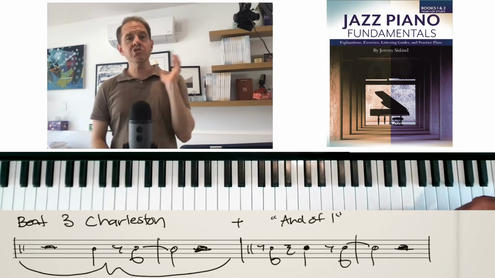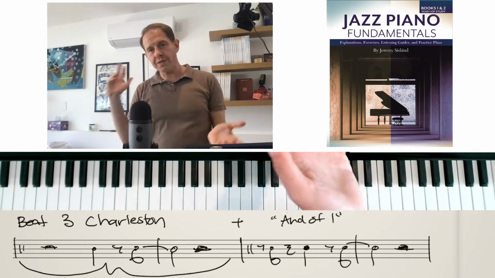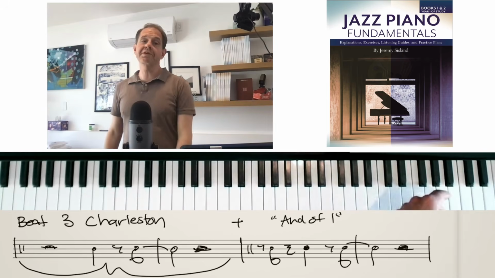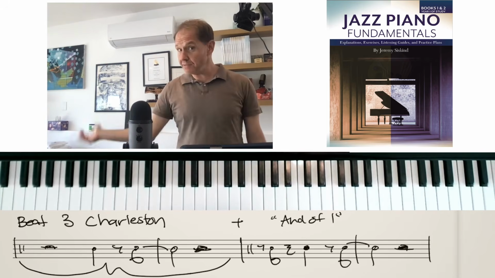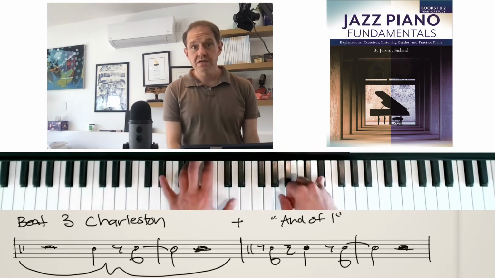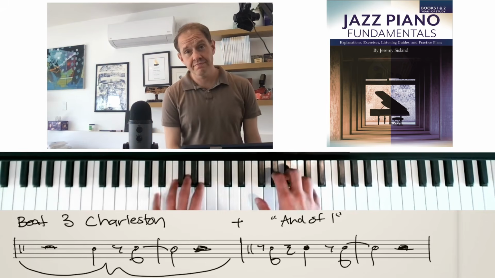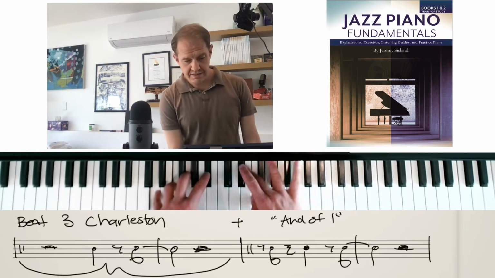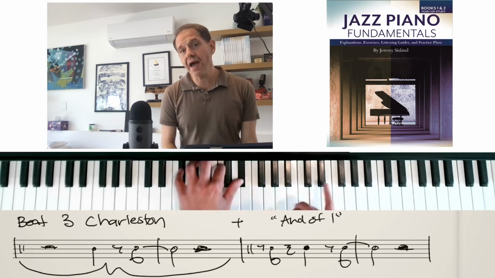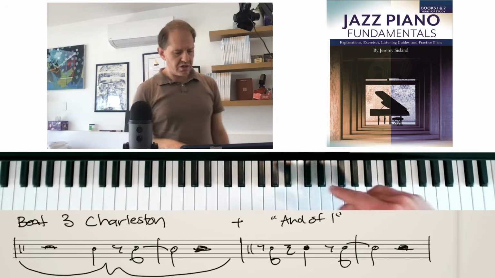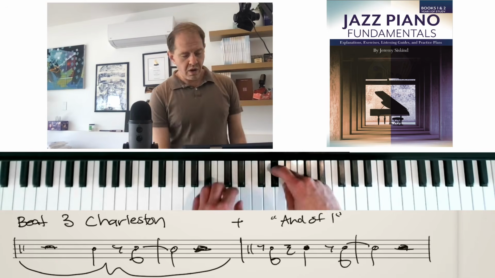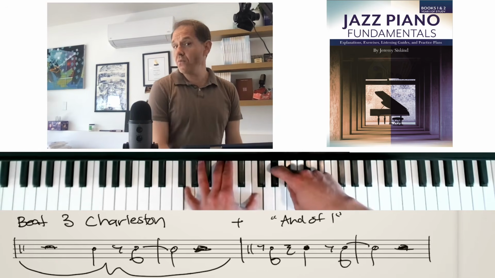And this comping pattern is especially great for call and response type of tunes. So many people use this comping pattern on Autumn Leaves, for instance. 1, 2, 3, and 4, and, right? Or in a mellow tone. 1, 2, 3, 4, 1.